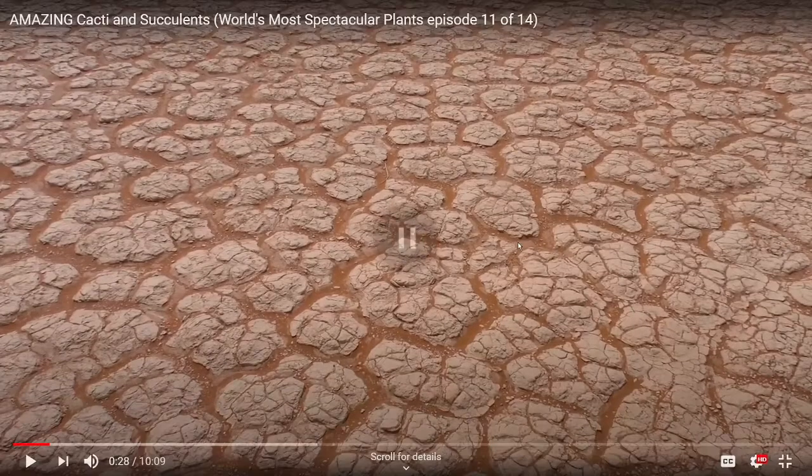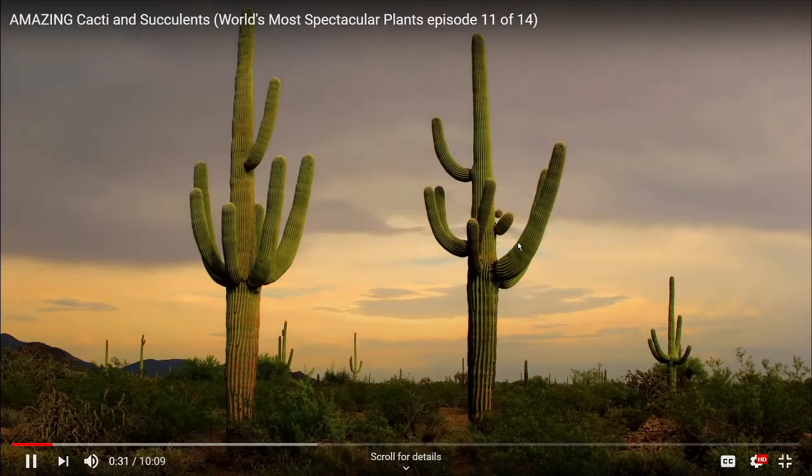Do you see the other plants? They are dry. They cannot grow and live, but cactus are still alive. Look. The word cactus. The cactus are green and very high, but the others cannot, because the cactus have a very thick layer. They store water in this thick layer.